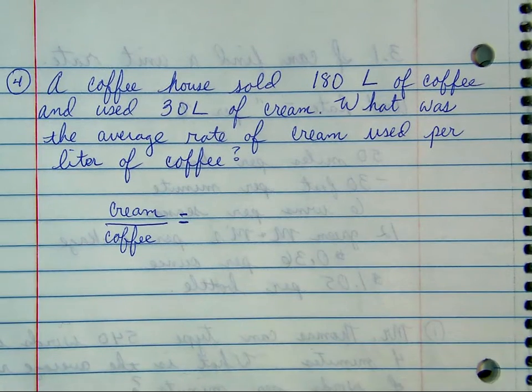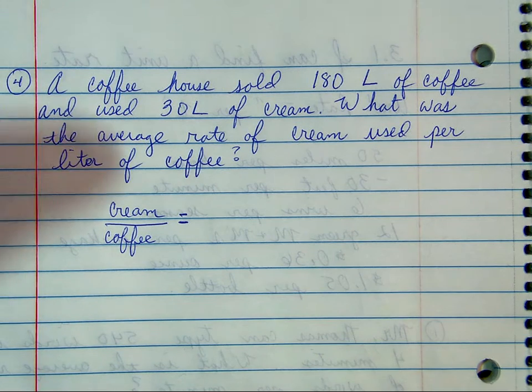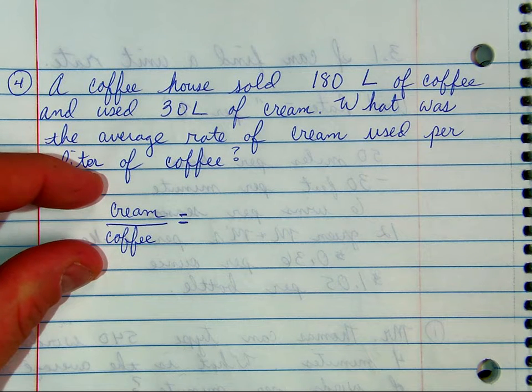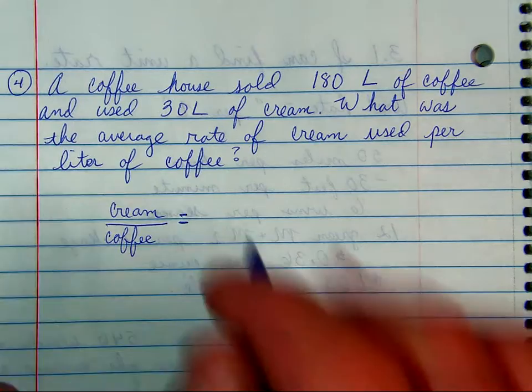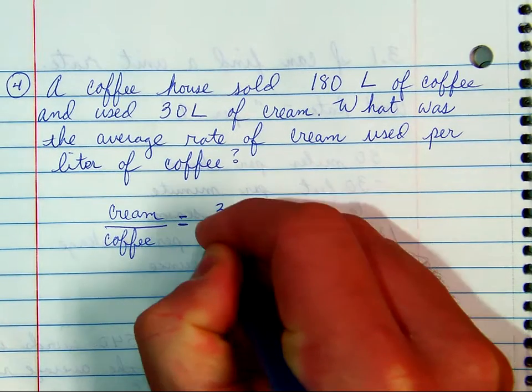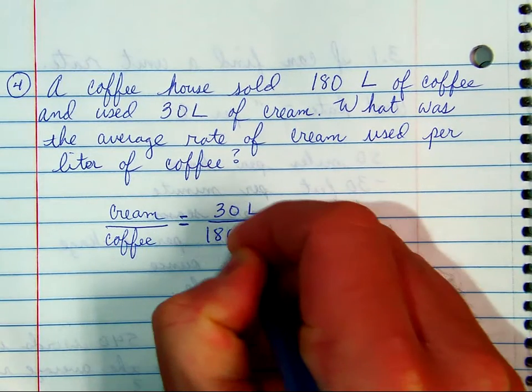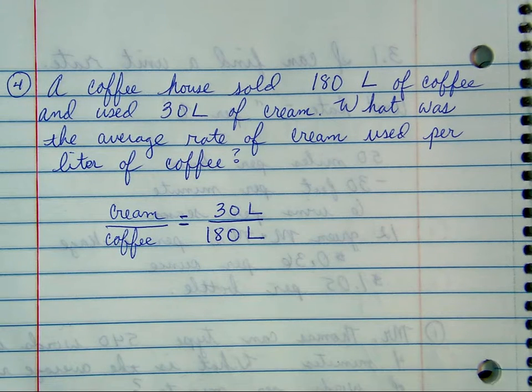So we have to input the appropriate ratio. So our ratio is cream to coffee. And once we identify the appropriate ratio, we need to make sure that we input the appropriate corresponding value. And now we can reduce.